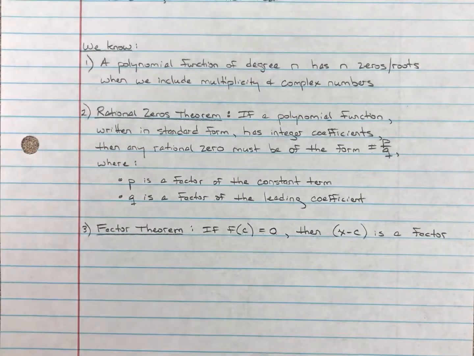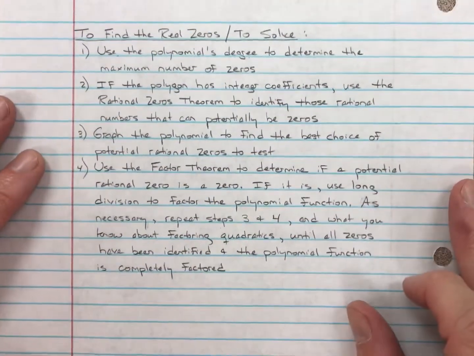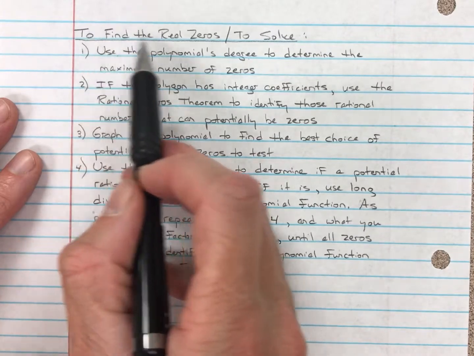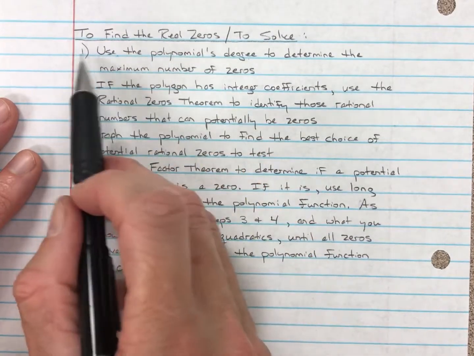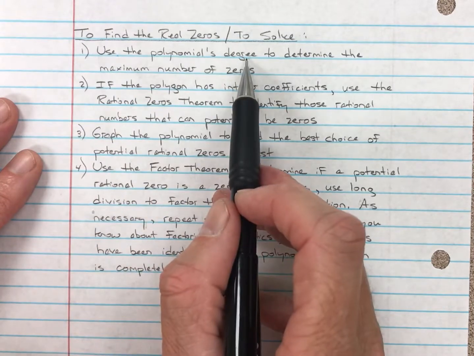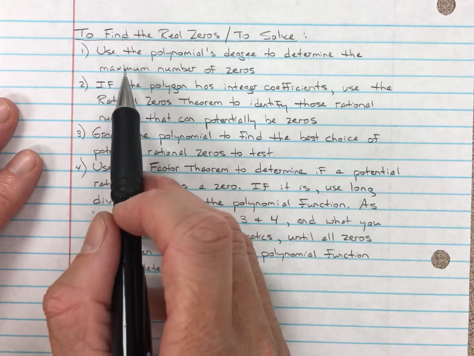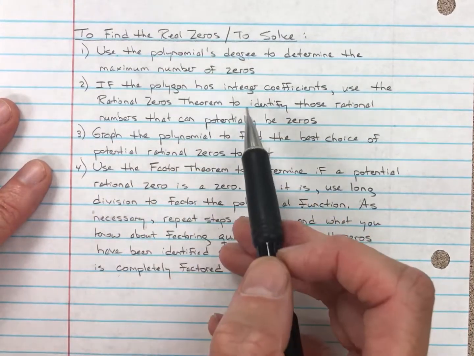Okay, let's review. We're going to use the same procedure to find all the zeros that we used to find the real zeros. I'm just going to go back and take a look at that sheet to review this with you. But instead here, we're going to find all the zeros. Number one, use the polynomial's degree to determine the number of roots, the total number, because now we're beyond just the reals.